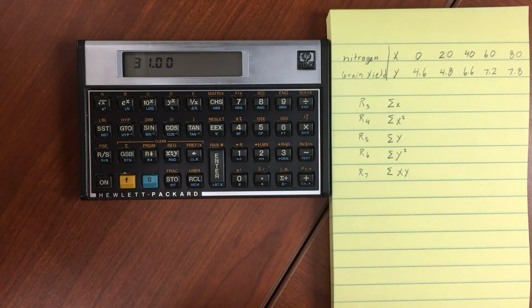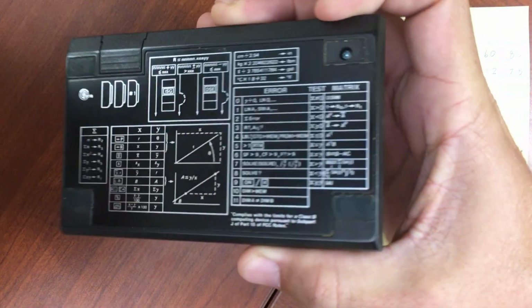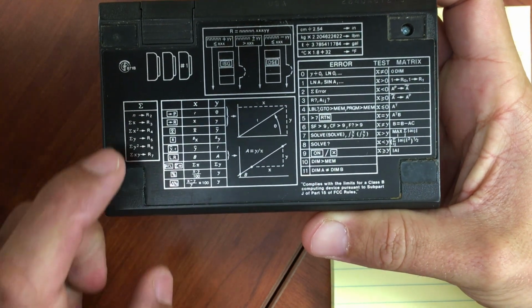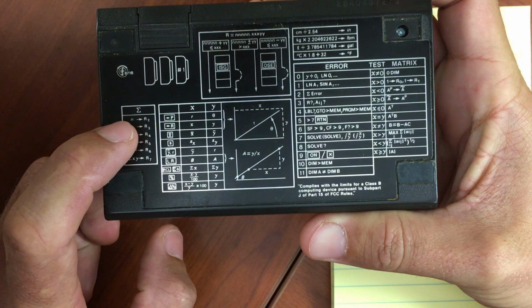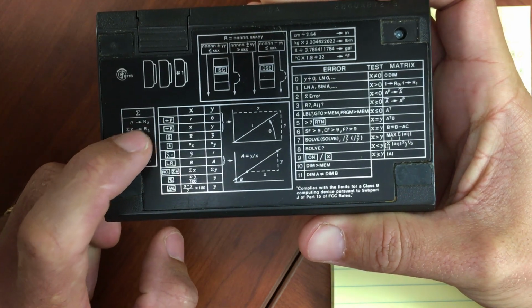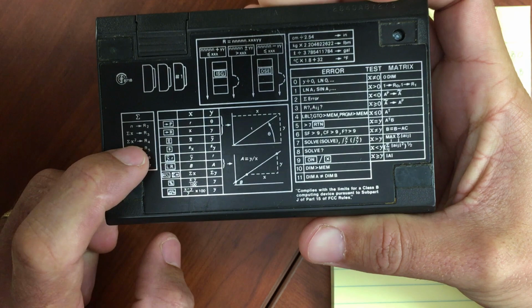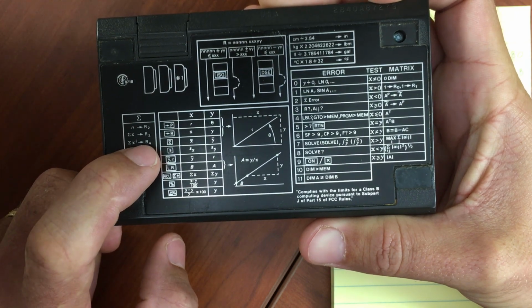Now, how are you going to remember all of these? Well, on the back of the calculator, you'll see here there's a cheat sheet. So the number is register 2, summation of X is register 3, summation of X squared, register 4, etc.